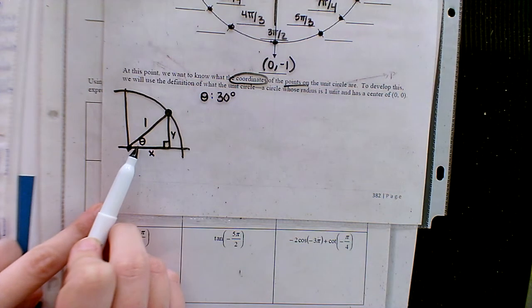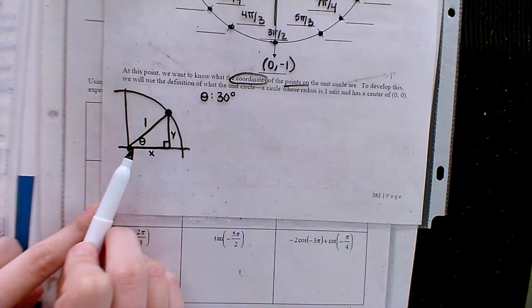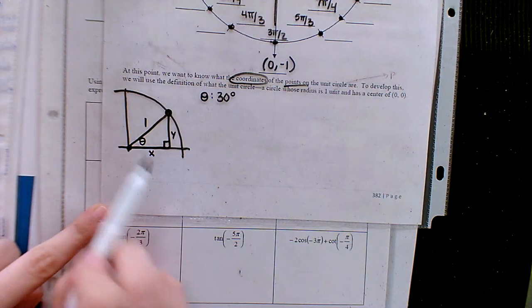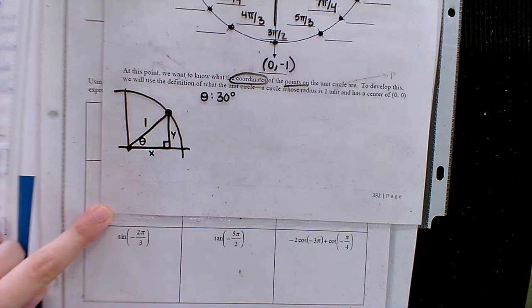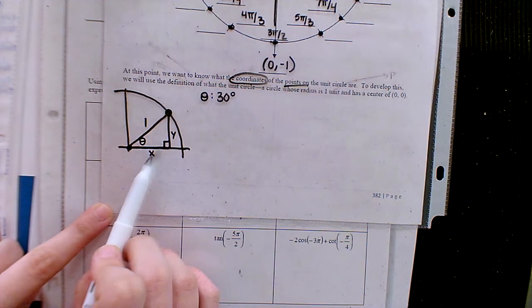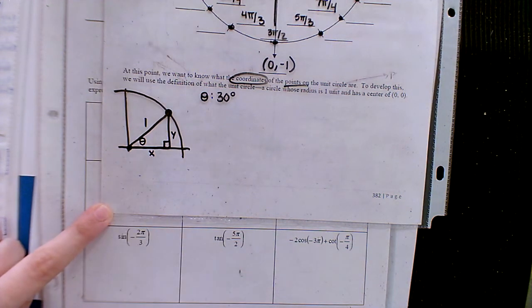If this angle is pi over 6, let's go ahead and set up a trig relationship using x or y that we could possibly use to help us figure out either x or y. Which do you want to figure out first? Do you want to figure out x or do you want to figure out y? Let's just start with making some decisions. Do we have a preference?